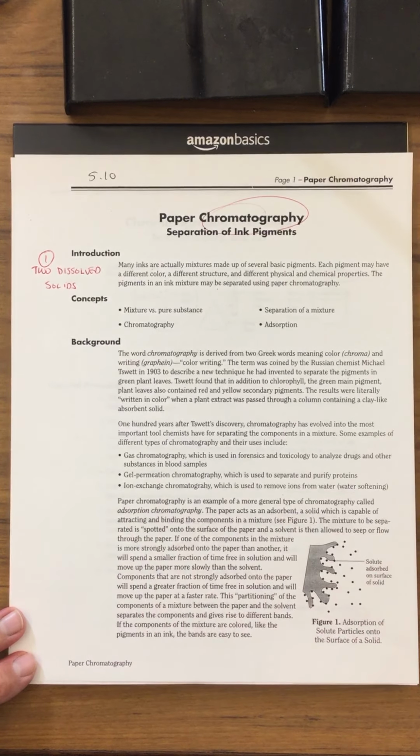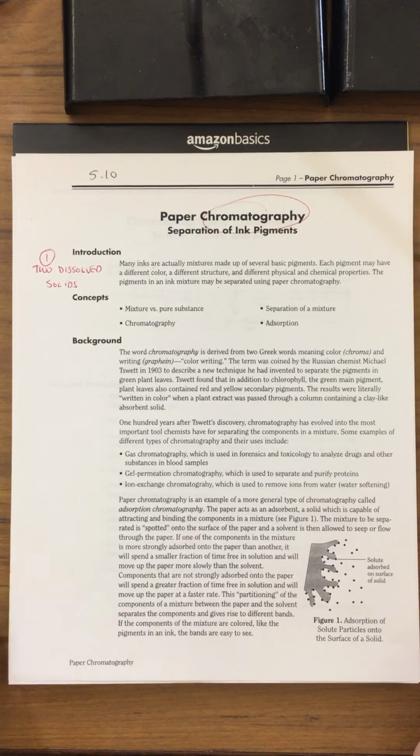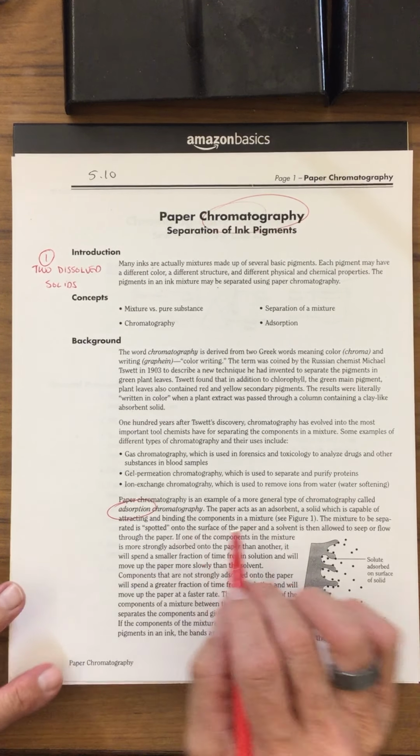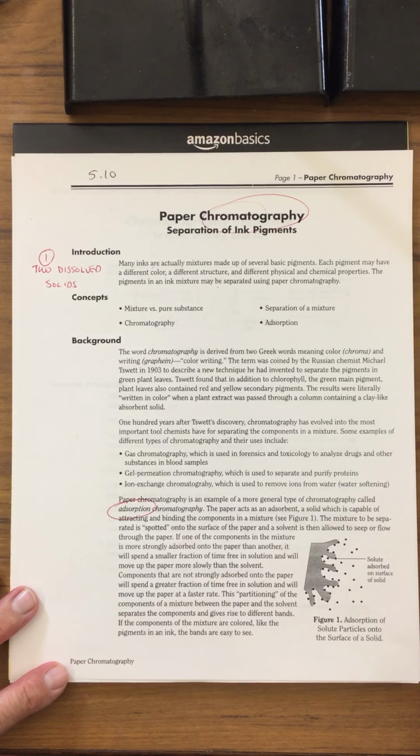Second thing, paper chromatography is an example of a more general type of chromatography called adsorption chromatography. If you remember, adsorption means that it's going to stick to the paper. The paper acts as an adsorbent, a solid which is capable of attracting and binding the components in a mixture. So here's a small picture down below here. Imagine this is the structure of the paper, and it has these, like a sponge, tunnels or holes or caverns. How much is the particle going to then stick to this material? That is the adsorption. So again, adsorption is going to be sticking more.